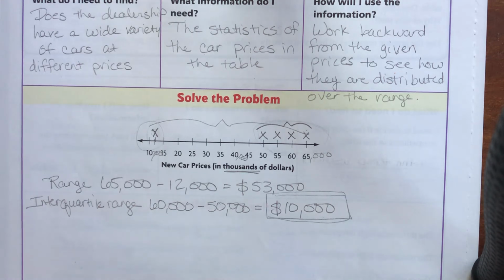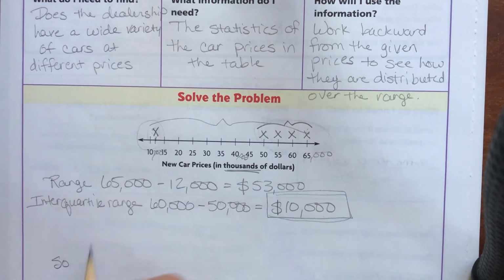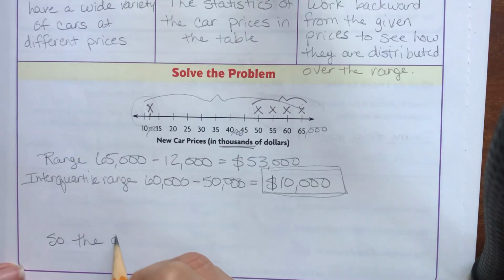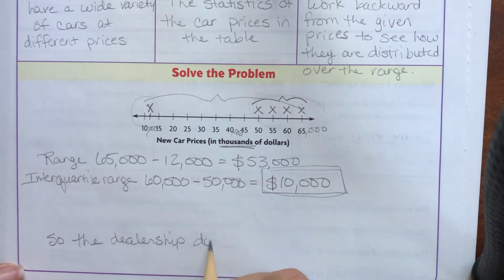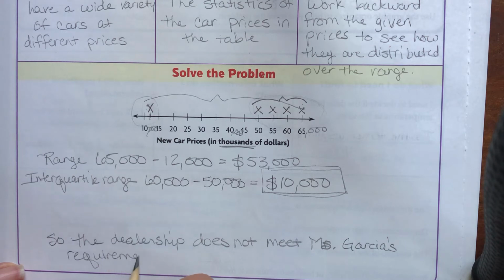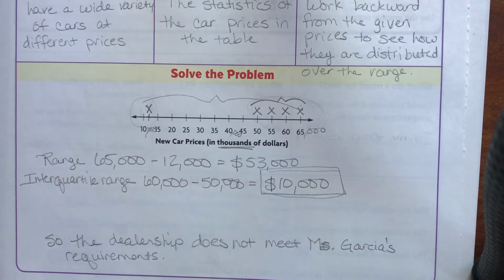So the dealership does not meet Ms. Garcia's requirements. They really don't have a particularly wide variety of cars there.